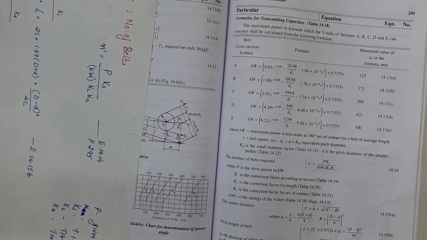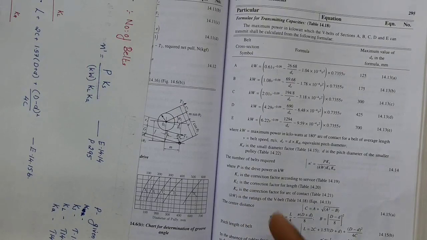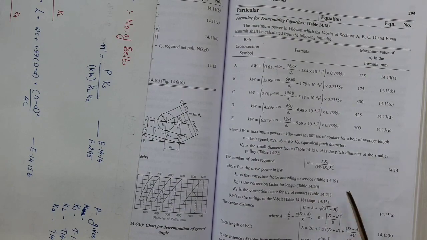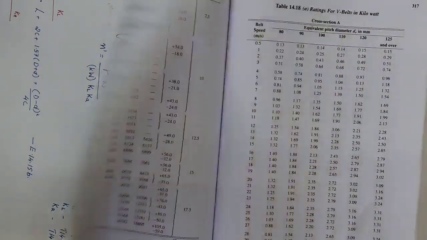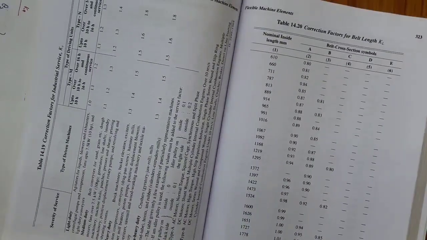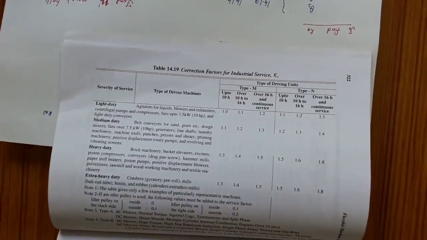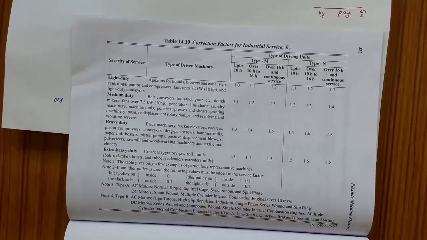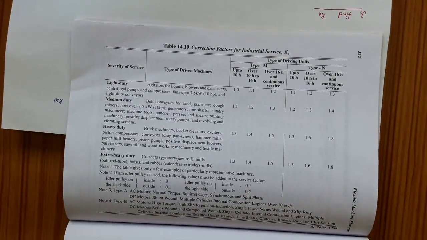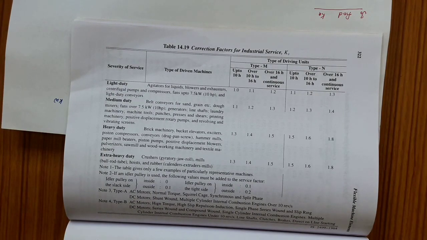Now comes the selection of Ks, KL and KA. These are in the subsequent tables 14.19, table 14.20 and so on. Let us have a discussion on that. This is the table number 14.19. This table deals with the various environmental conditions and the type of application under which this particular belt works.